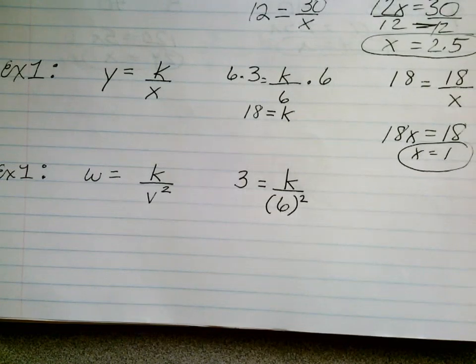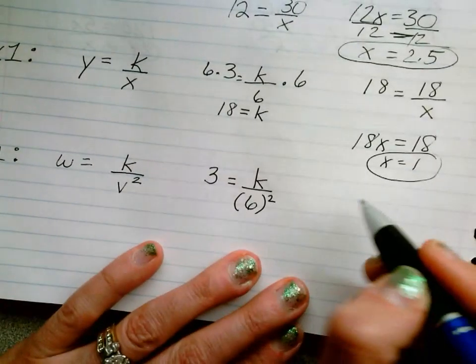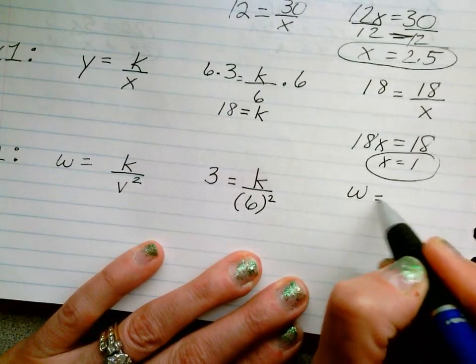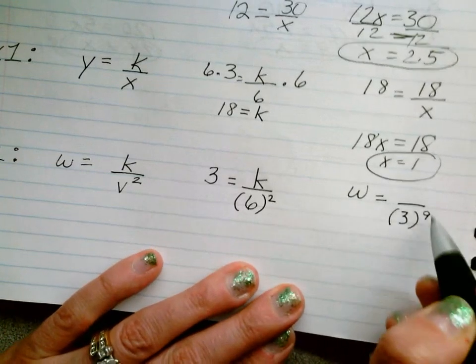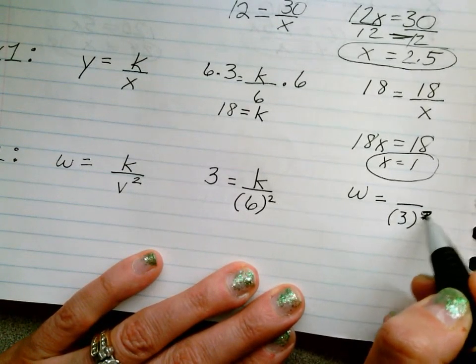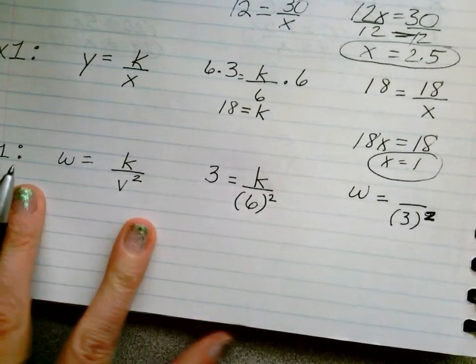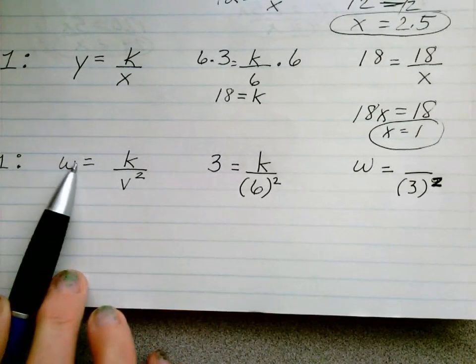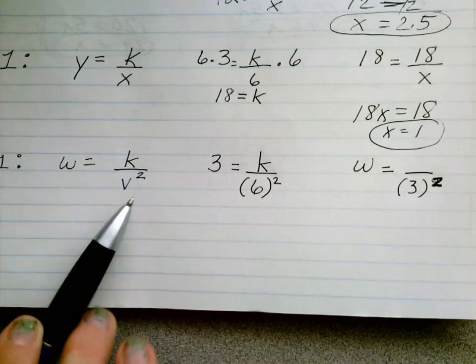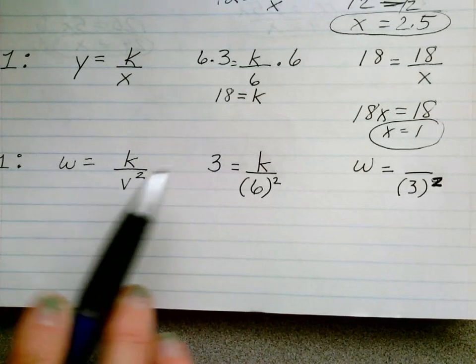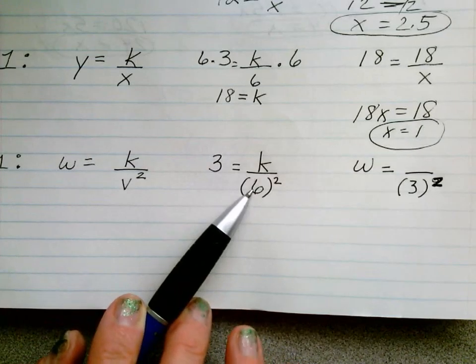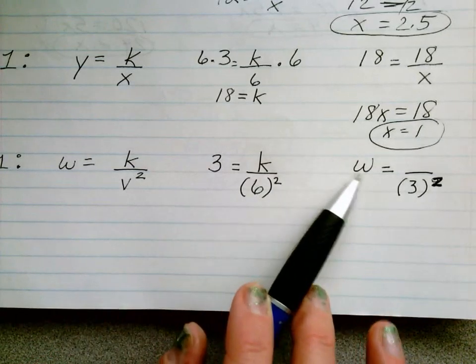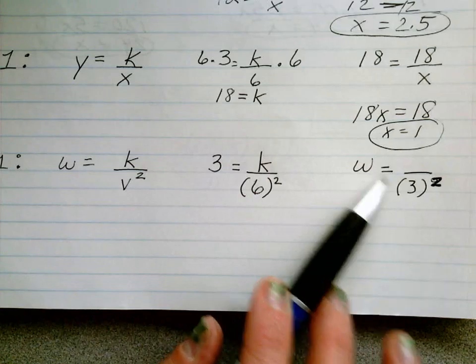Find W when V is 3. That should be a 2. Okay, so if W varies inversely as V squared, and when W is 3, V is 6, find W when V is 3.